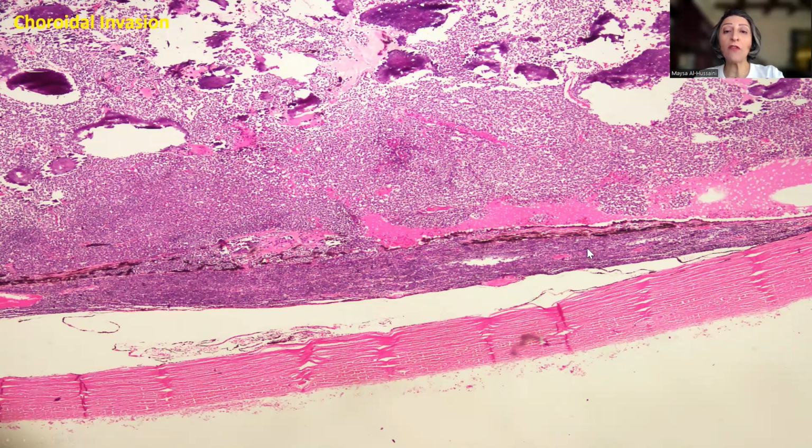Is the presence of a tumor in the choroid, which is the pigmented layer, the layer that contains the melanin pigment between the retina and the sclera, and it also contains vessels. This is why it's extremely important, because a tumor gaining access to the choroid means that they have access to vessels and lymphatics with the potential for spread.